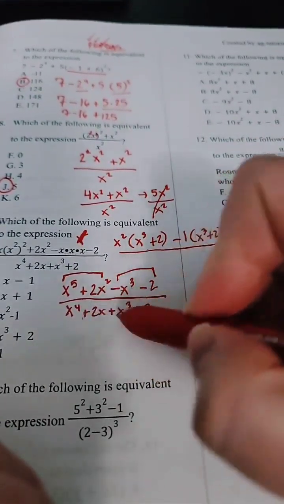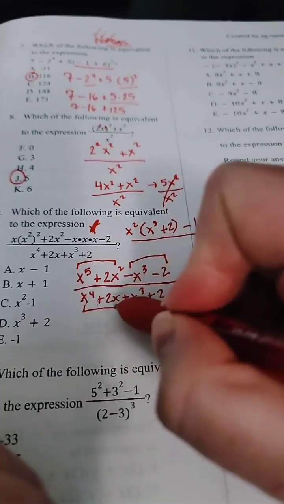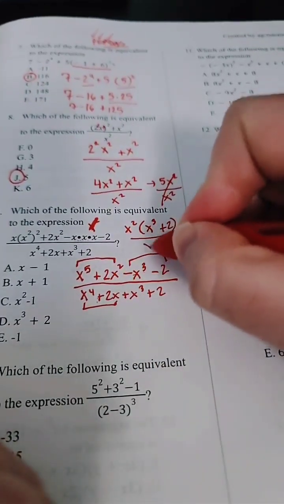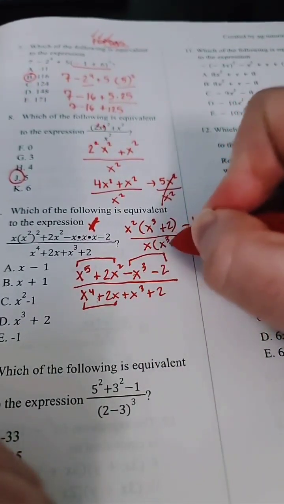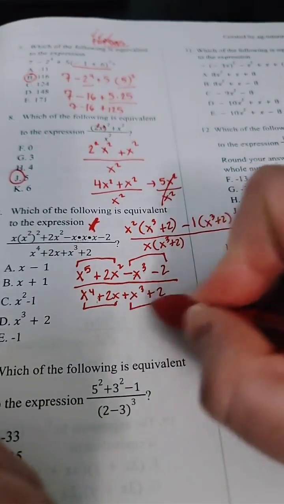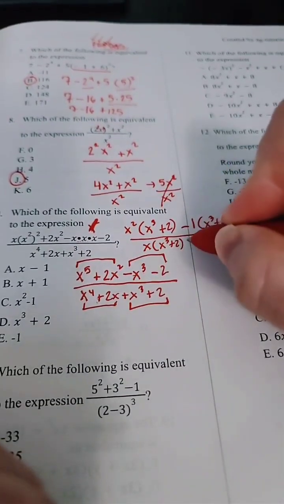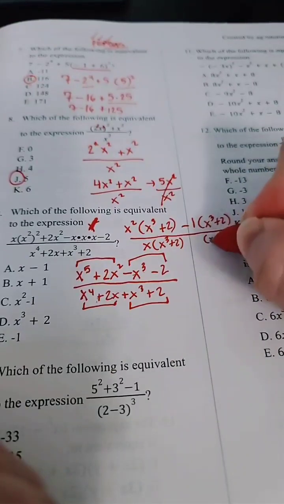Now I'm going to group factor this portion down here. So these are going to be a group. So I'm going to take out an x and be left with x cubed plus 2. And these are going to be a group. And that would just be, remember, we want to have the same thing in parentheses.